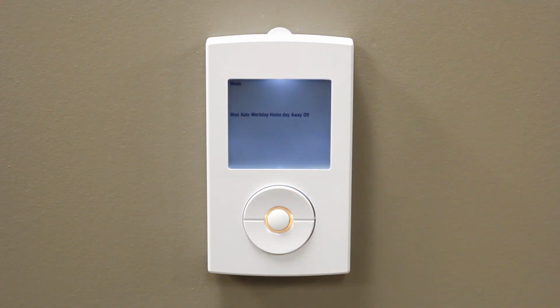Automatic mode. Use automatic mode if you want the thermostat to follow the programmed schedule. Workday mode. Use workday mode if you want the thermostat to follow the workday program. The thermostat will repeat the programmed schedule for workdays until you switch to another operating mode.